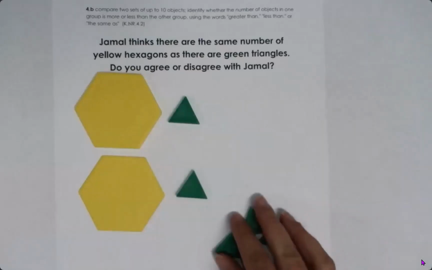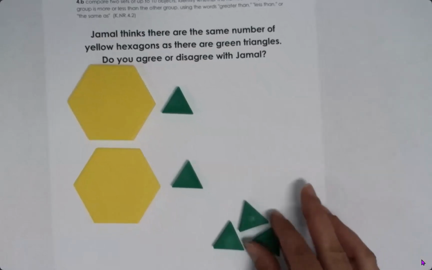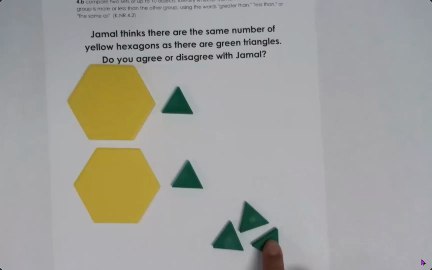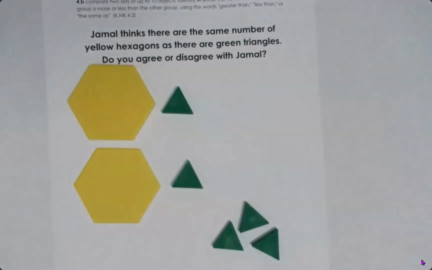Well, I notice now I don't have any more yellow hexagons left, but I still have more green triangles. So I know that there are more green triangles than yellow hexagons. So I would disagree with Jamal because he thinks they are the same. If they are the same, I would keep being able to put a yellow hexagon paired with a green triangle.